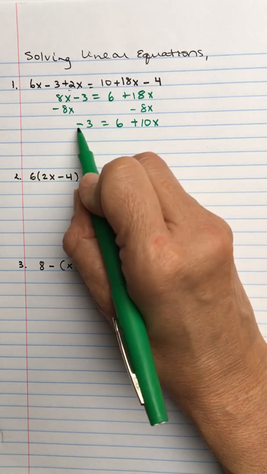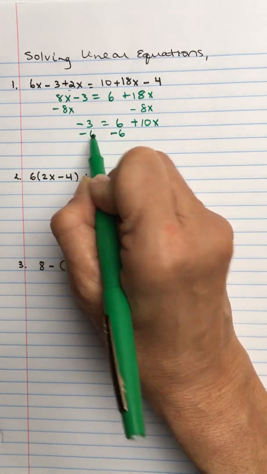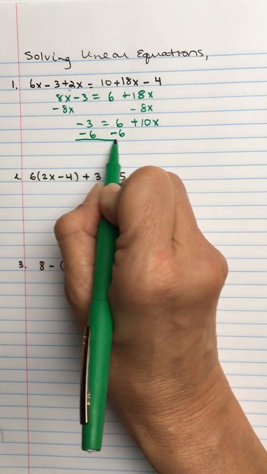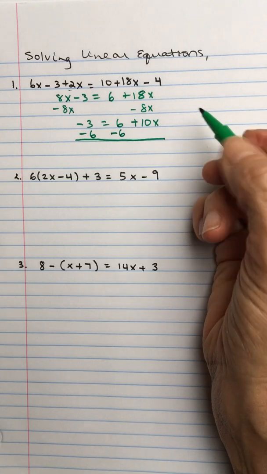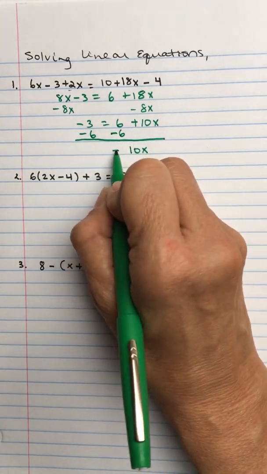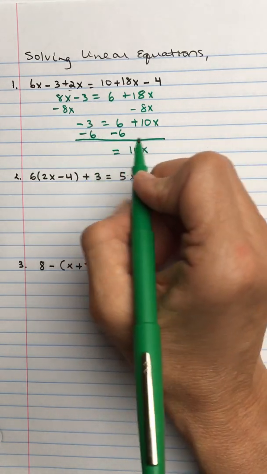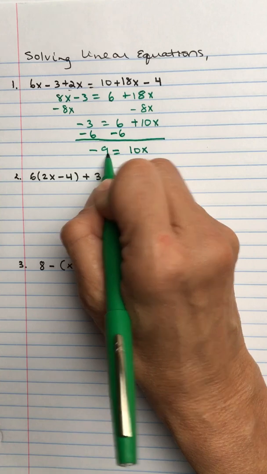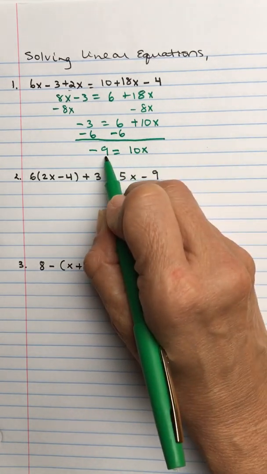So first I move the 6. It's positive here, so to get rid of it, I subtract 6. What's really going on there is we're doing the additive inverse. So the 6 and minus 6 is 0, the additive identity, which means it doesn't change the right side. So 10x. And then on the left, I have minus 3 minus 6 more. That'll be minus 9. So as soon as we get to here, one x term equals a constant.